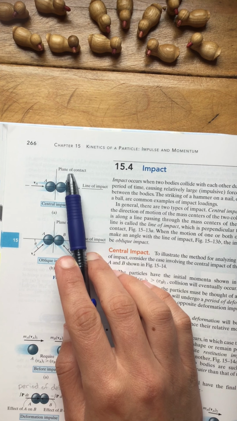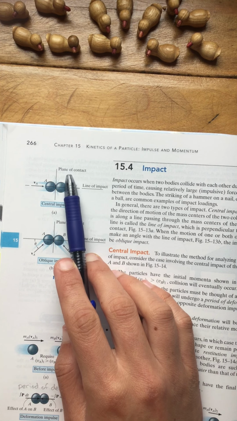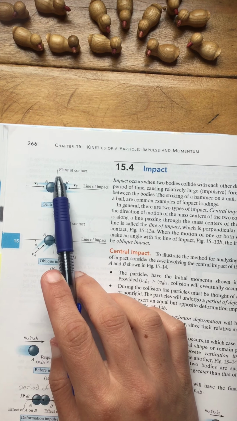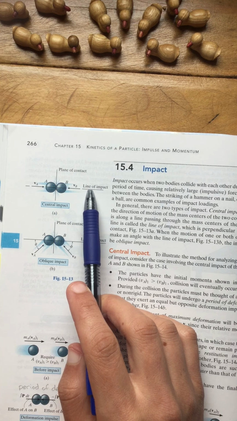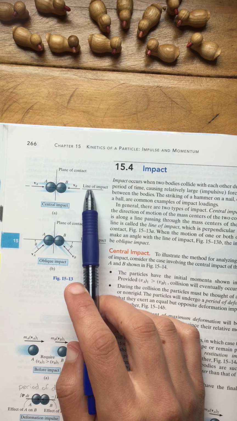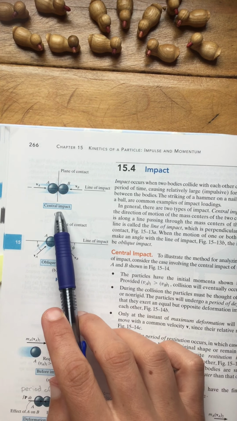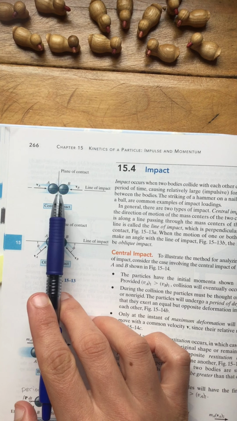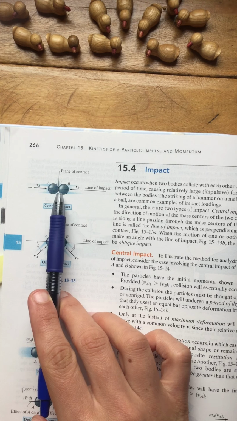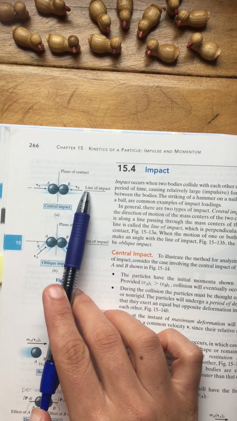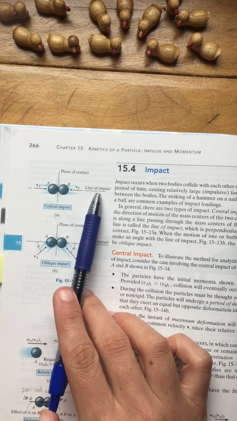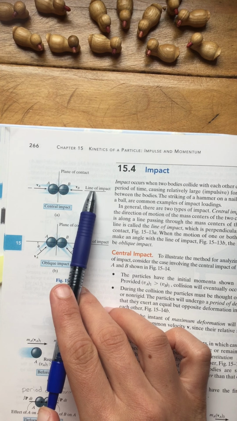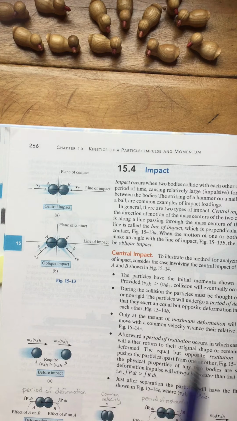Perpendicular to these forces, we have the plane of contact. We also have the line of impact, which is perpendicular to the plane of contact. This is shown to you in figure 15.13. And for a central impact, the direction of motion of the mass center of each object is along the line of impact. If the direction of motion of the mass center of each object is not along the line of impact, then we have an oblique impact.